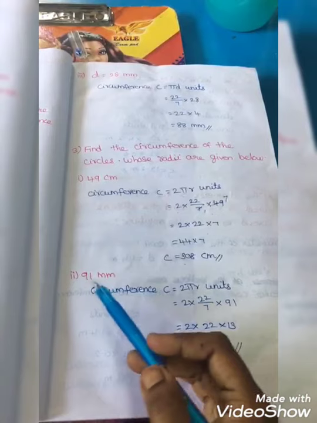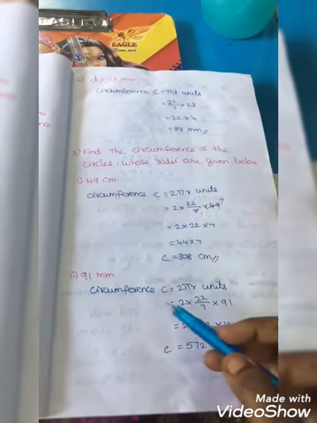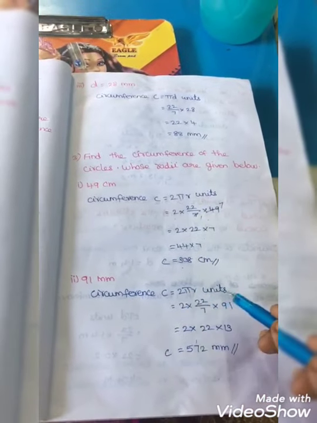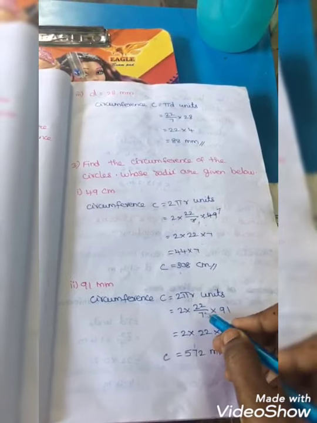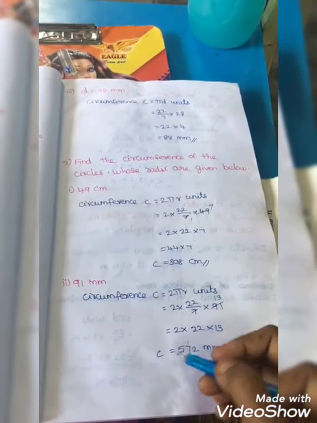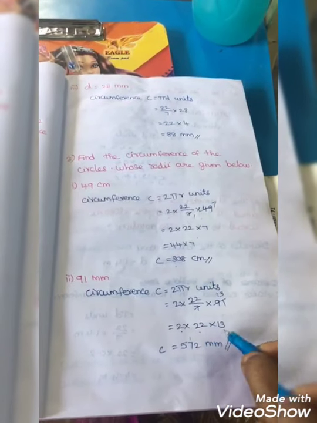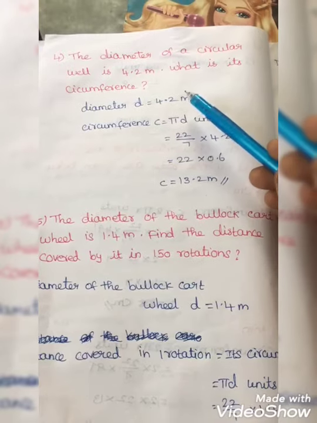In the same way, here 91 millimeter is the radius. You can find the circumference of the circle. C equal to 2 pi r. That is 2 into 22 by 7 into r, which is 91. Okay, you can cancel this by 7 tables. The answer is 13 times. And then you can multiply 2 into 22 into 13. You will get the answer 572 millimeter. Sum number 4.